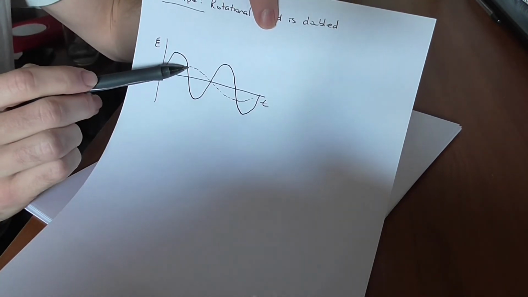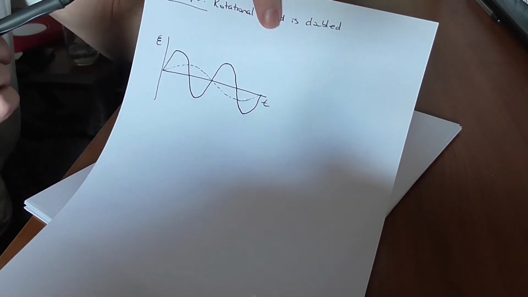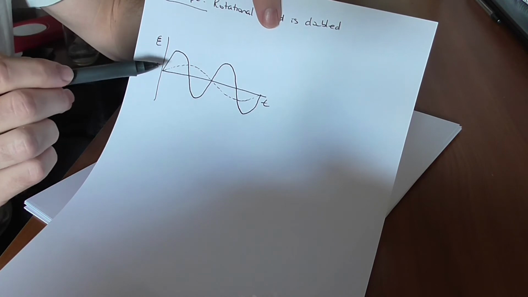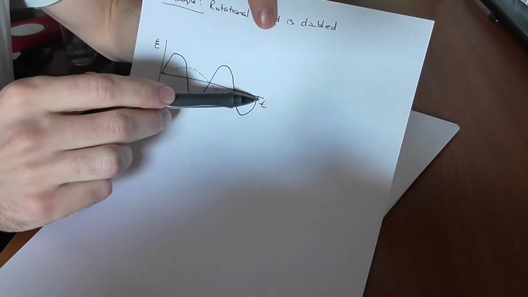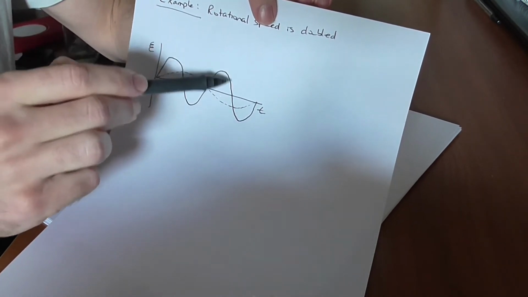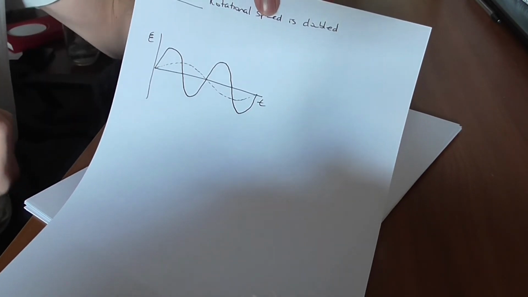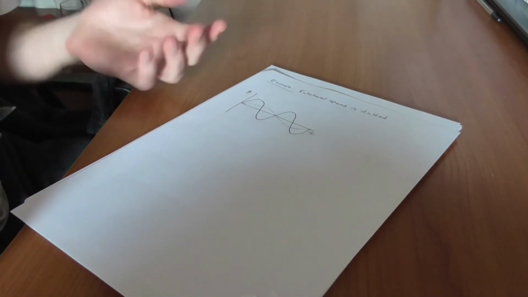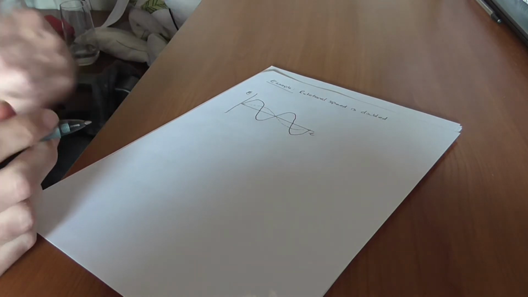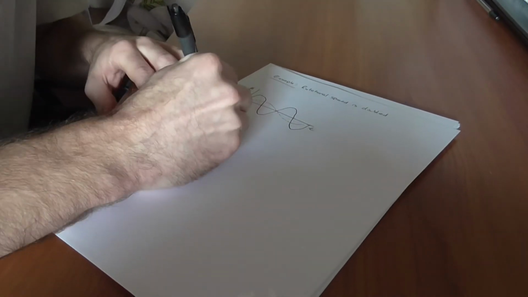So we can see that the amplitude of the graph has been doubled. It doubled as best I could. And instead of getting only one cycle in that time period, we've actually now got 2 cycles because it's going twice as fast. Now if we were to do the opposite, and let's say halve the rotational speed, then the opposite would happen. So let's have a look at that situation.